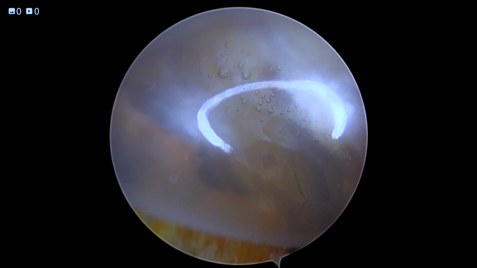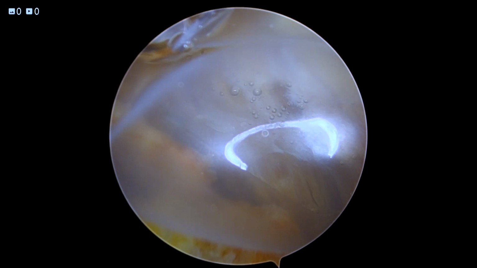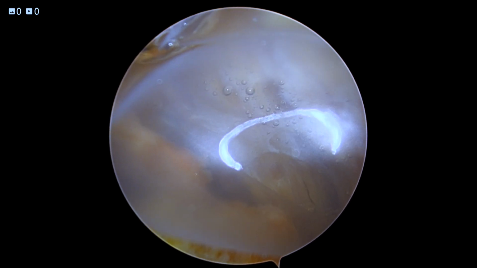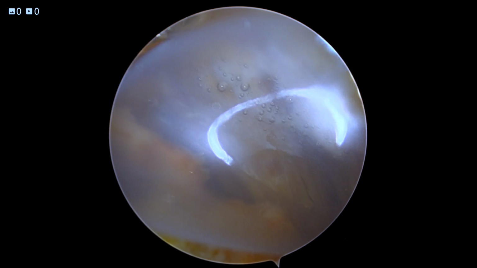At this point, the procedure is essentially complete. The next step would be to remove the camera. You would close your arthroscopic portals per standard fashion, apply a sterile dressing, and the patient is placed into a standard arm sling.